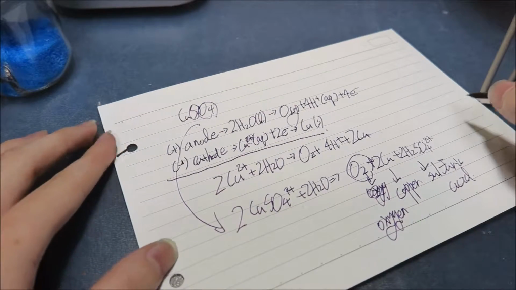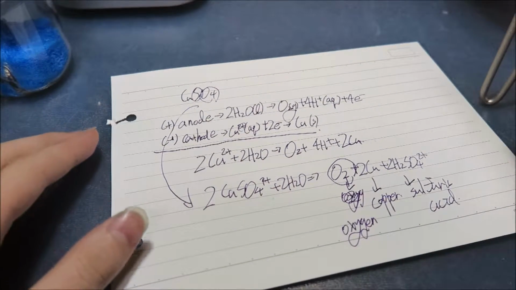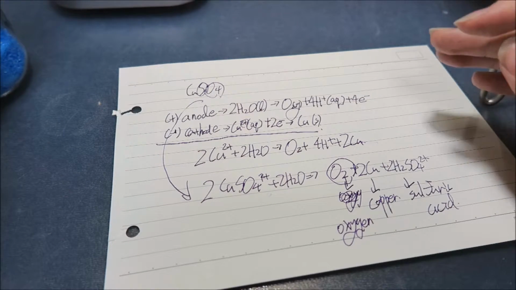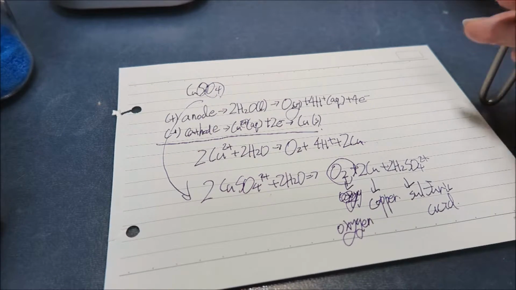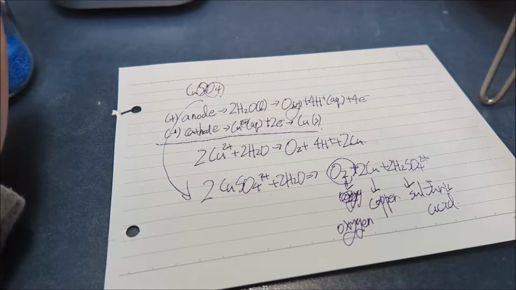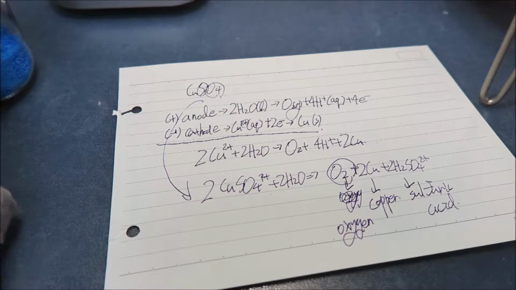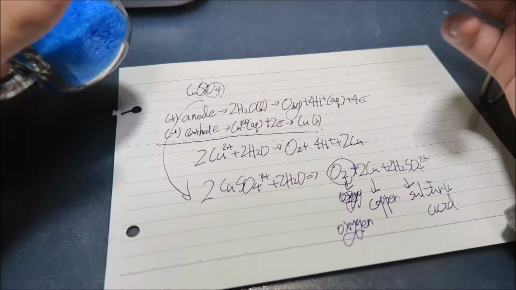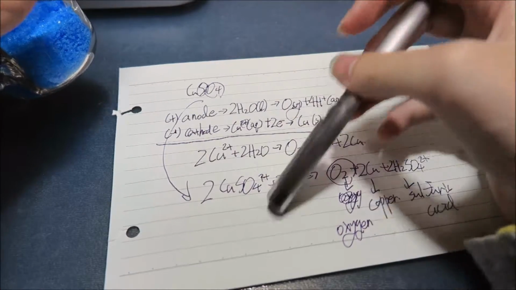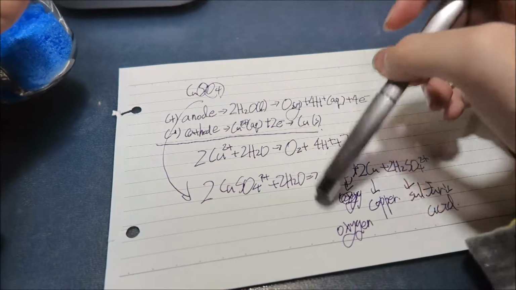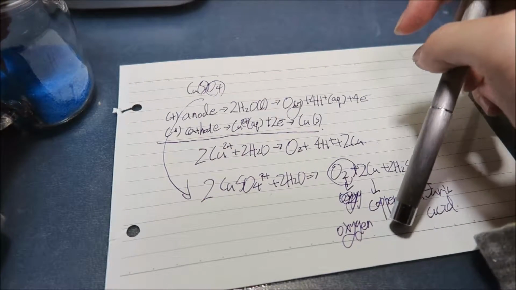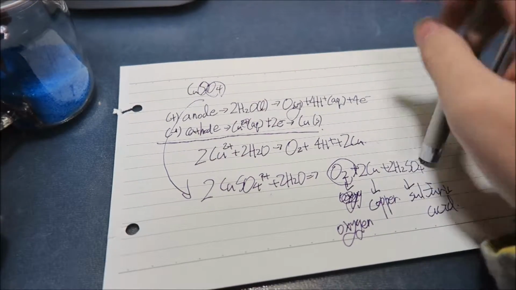Yes, sulfuric acid. The hydrogen inside the water and the sulfate in the copper sulfate combine to make a solution form of sulfuric acid. So we're going to do an electrolysis experiment of copper sulfate solution. So I'm going to put this in water, so we get this plus water. You get oxygen gas, copper in solid form, and sulfuric acid solution.